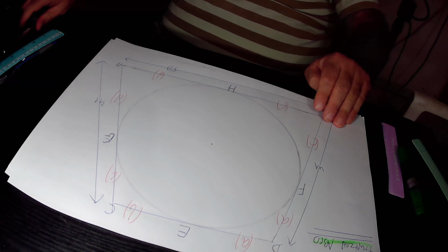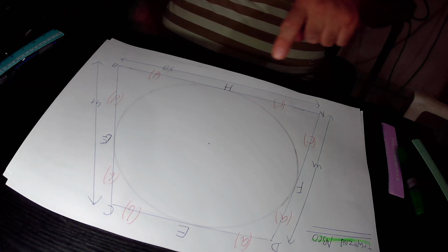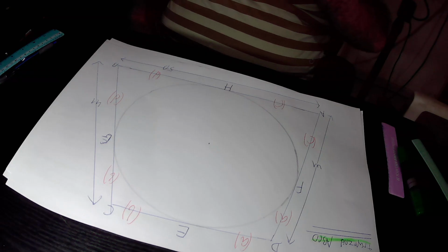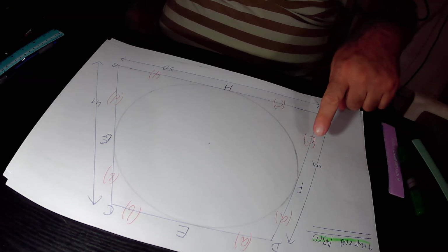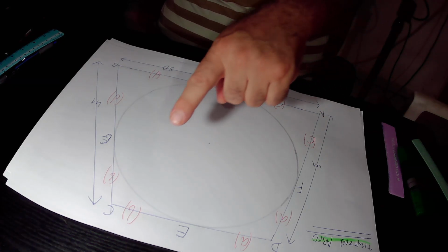What is the length of side DA plus the opposite side CB in trapezoid ABCD? Again, what is the length of side DA plus side CB?